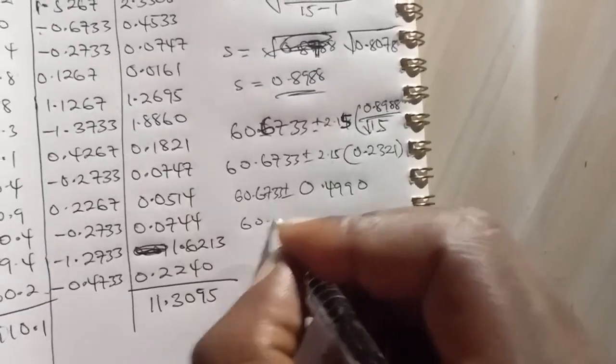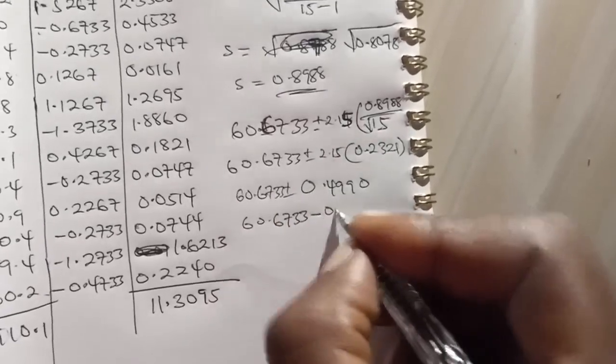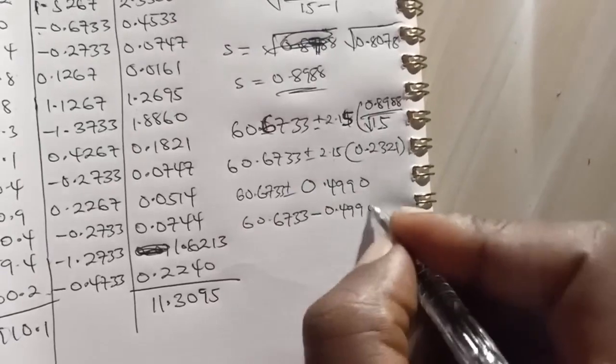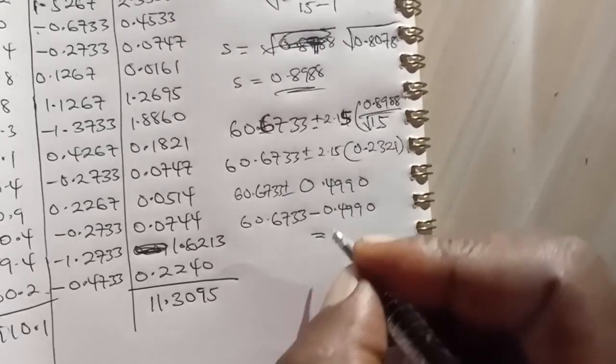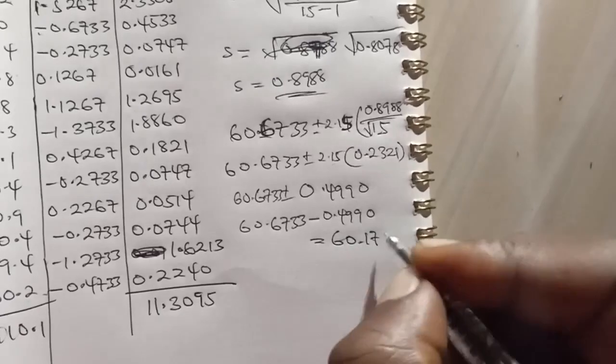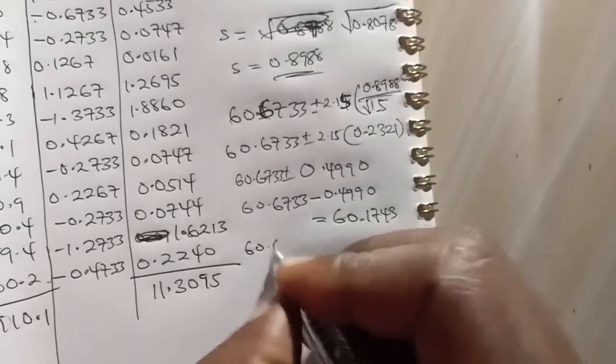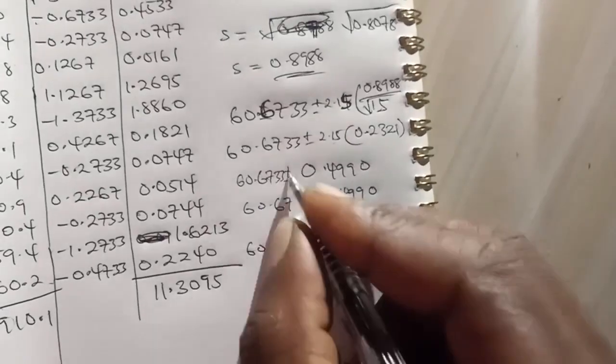So 60.6733 minus 0.4990 gives us 60.1743.